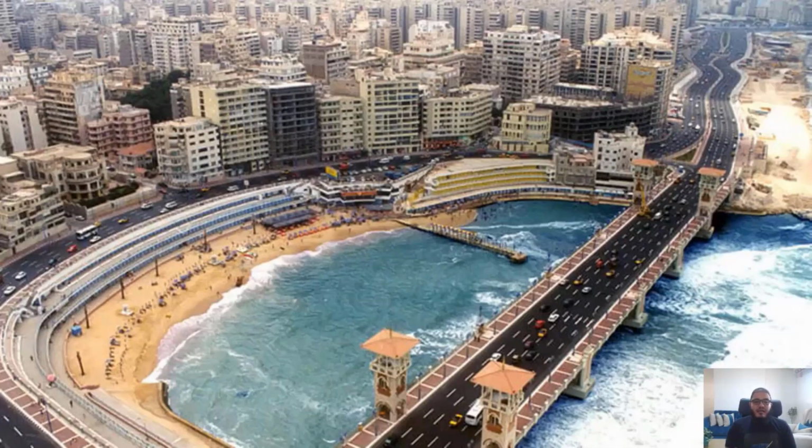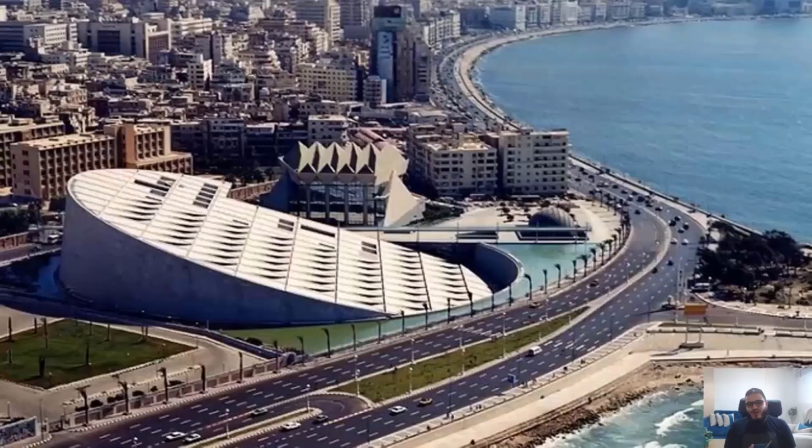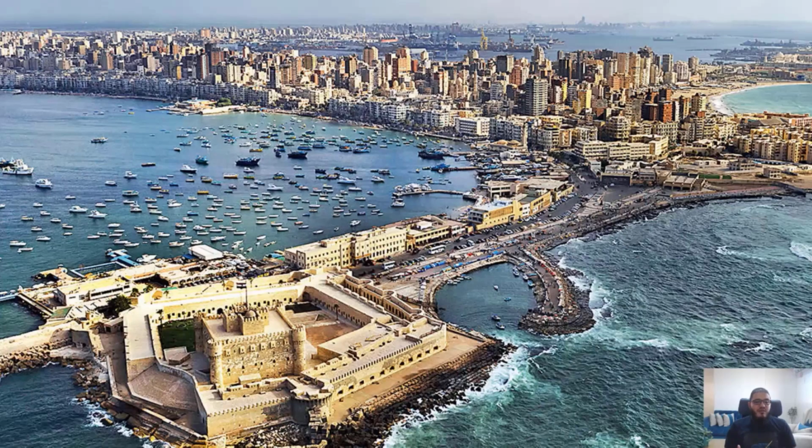Alexandria is the largest city on the Mediterranean, also called Bride of the Mediterranean by locals, the fourth largest city in the Arab world, and the ninth largest urban area in Africa. Alexandria was founded in 331 before Christ by Alexander the Great, king of Macedon.